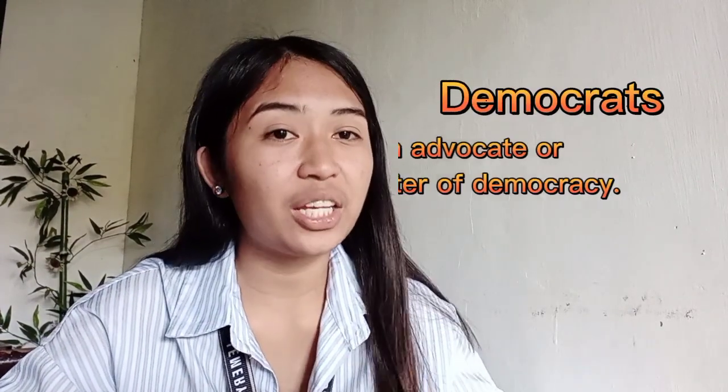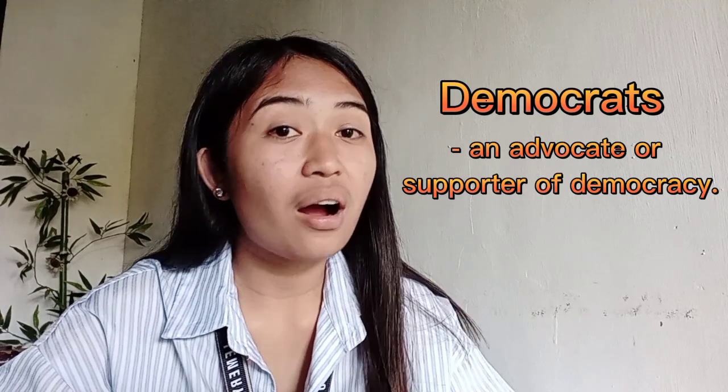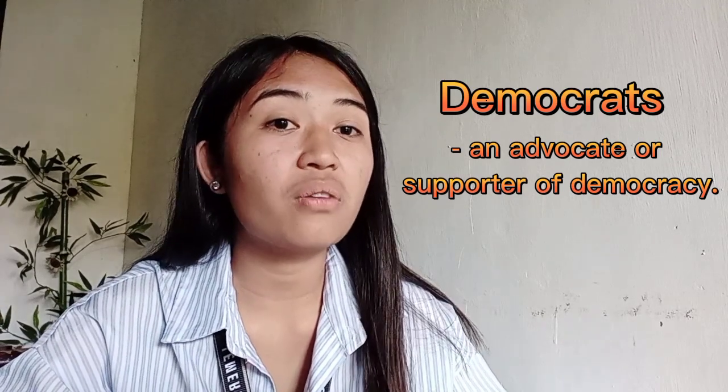So who are the Democrats? The Democrats are pertaining to people who are supporters of democracy. Yun po ang tawag sa mga tao na sumusuporta sa demokrasya. They are Democrats. And on the other hand, they wanted independence to be granted sooner. So noon pa man, gusto na talaga ng Democrats na magkaroon ng kalayaan.